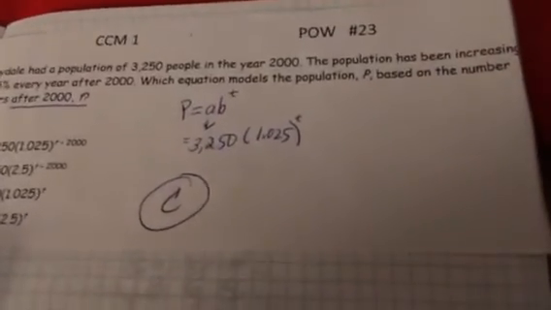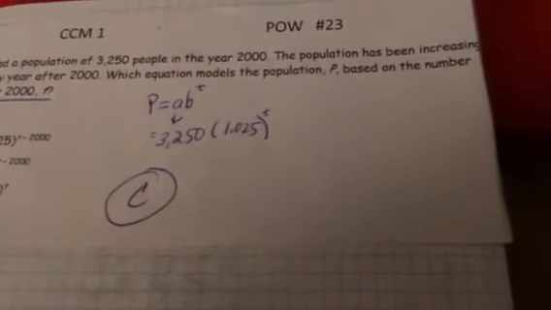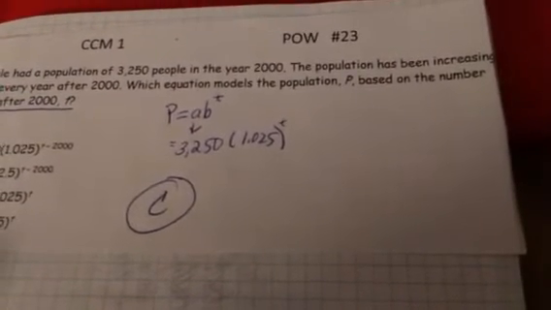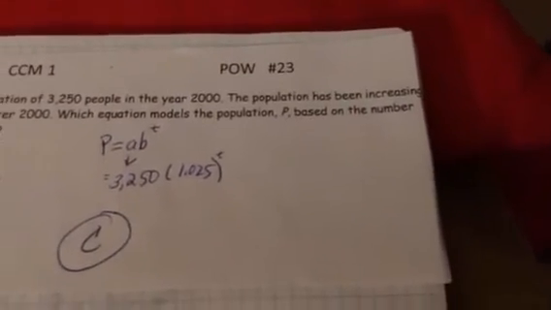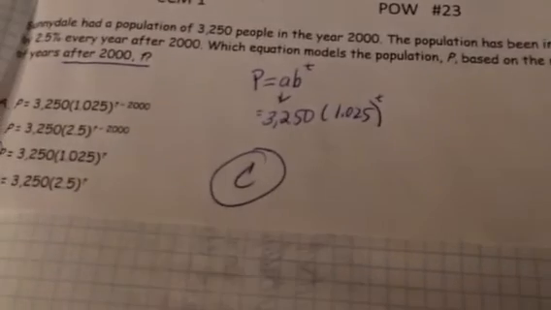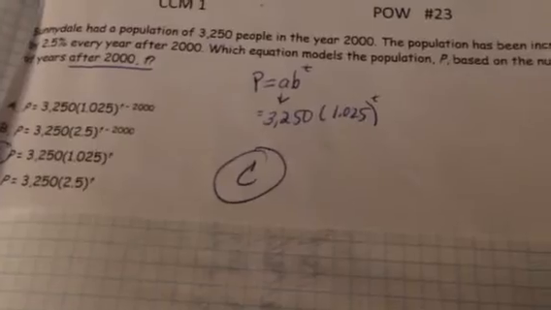Number 23, that's hard to see, but the answer over here was C. They wanted to know which equation would fit according to the population of Sunnydale, and it was increasing by 2.5%. When something's increasing, you take the percent and you add it to 100. And then I turned it into a decimal, so that's how I got 1.025. That was the only one that matched, so that answer was just C.